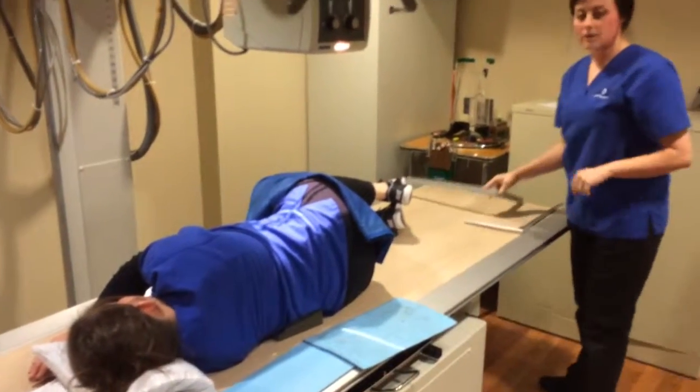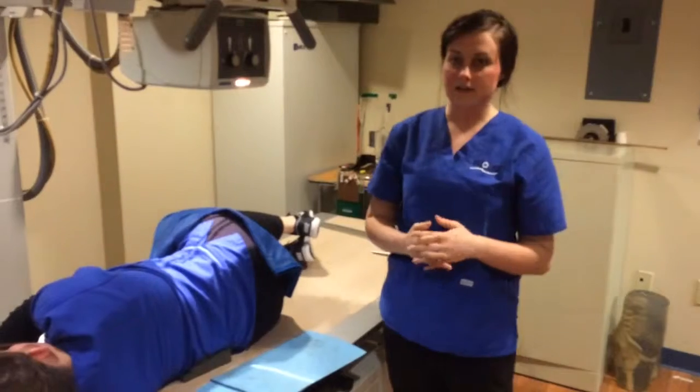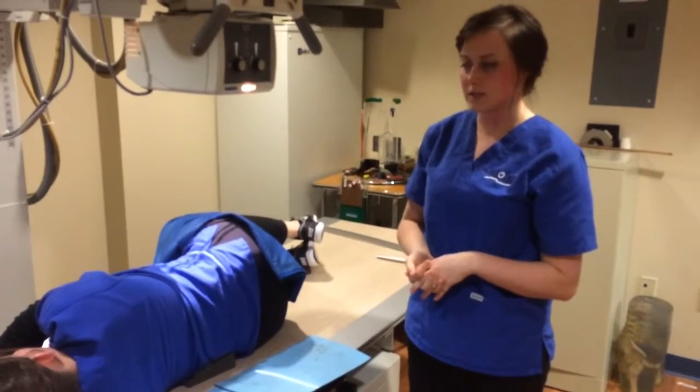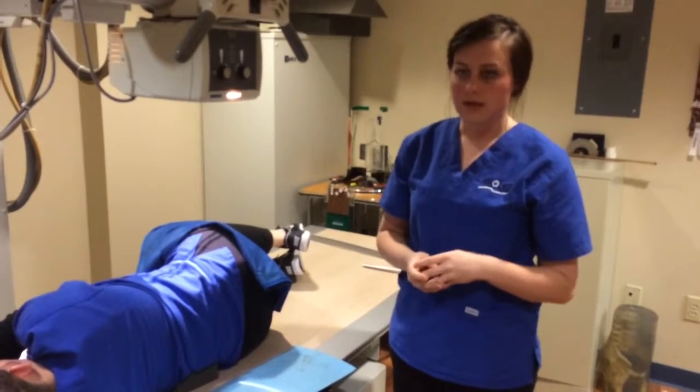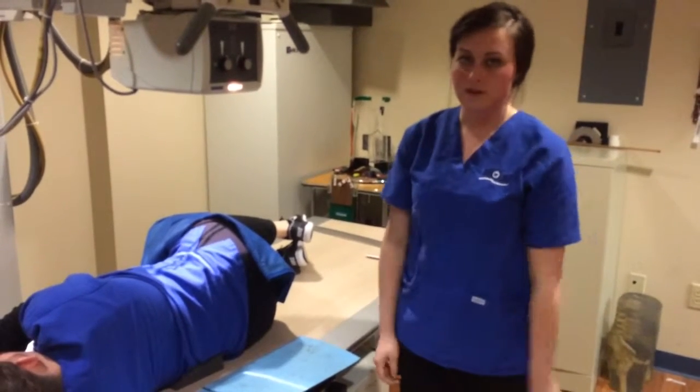And then again, I would go out and set my exposure factors and tell her breathing instructions, which are again to blow her breath all the way out and hold it out to bring the diaphragm above her lumbar spine.